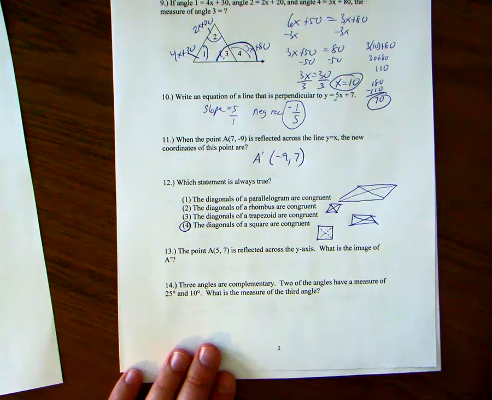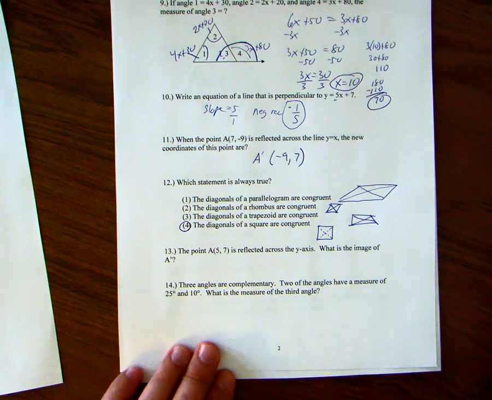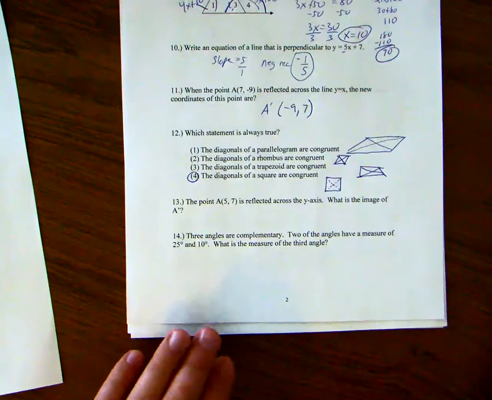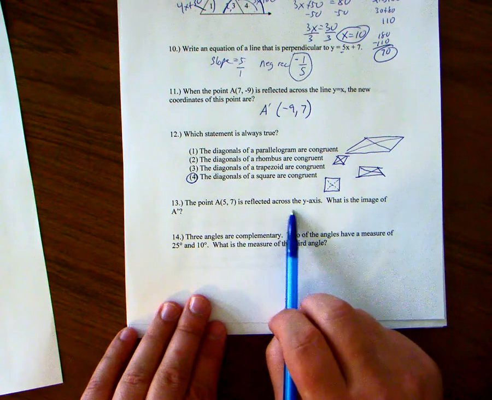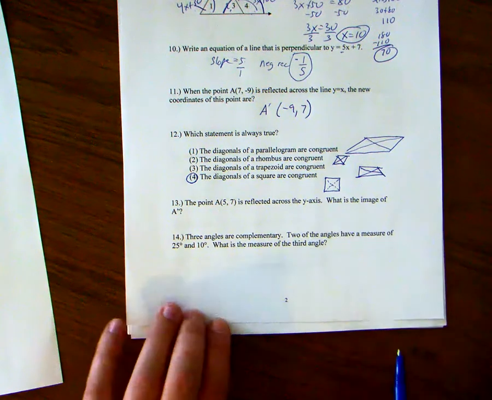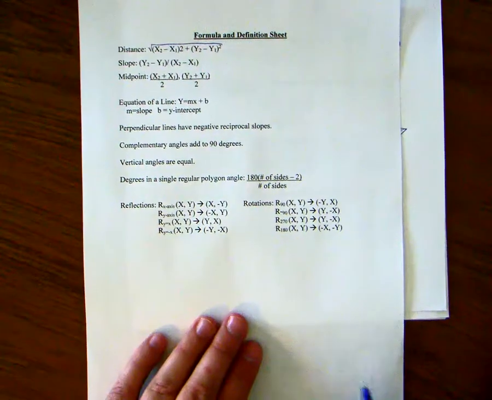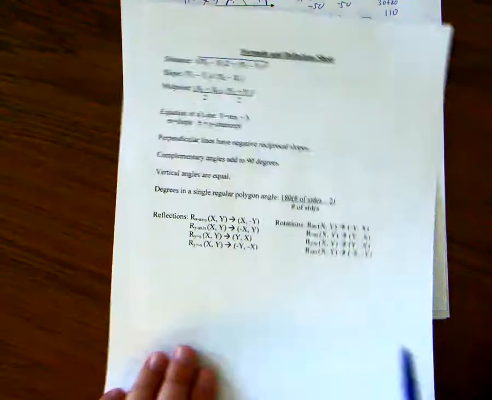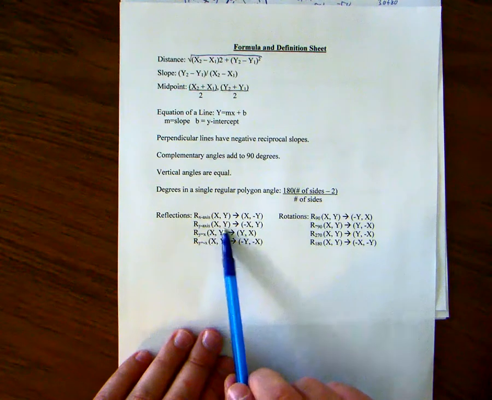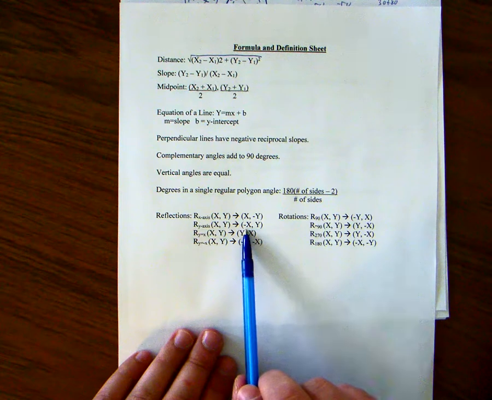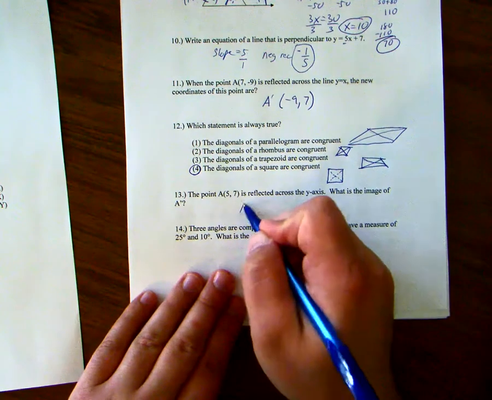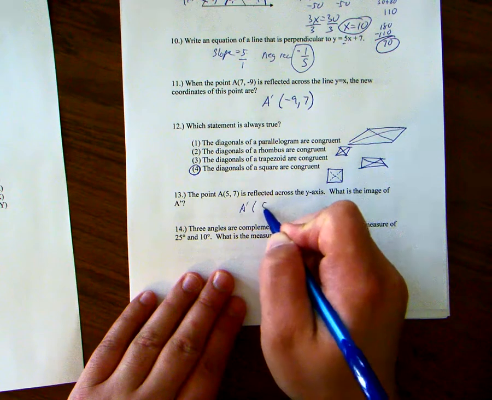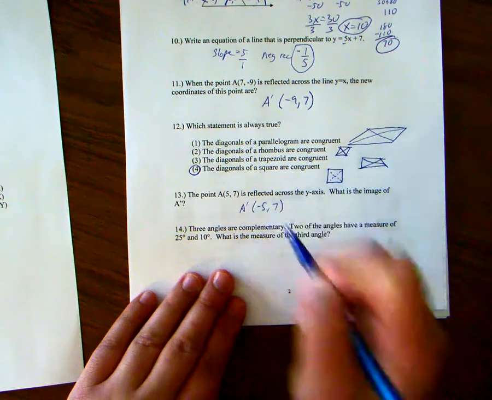All right. 13. The point A, 5, 7, is reflected across the y-axis. What is the image of A? Well, since we are reflecting across the y-axis, all you do is keep them in the same order and make the first one the opposite sign. Keep them in the same order, opposite sign of the first.